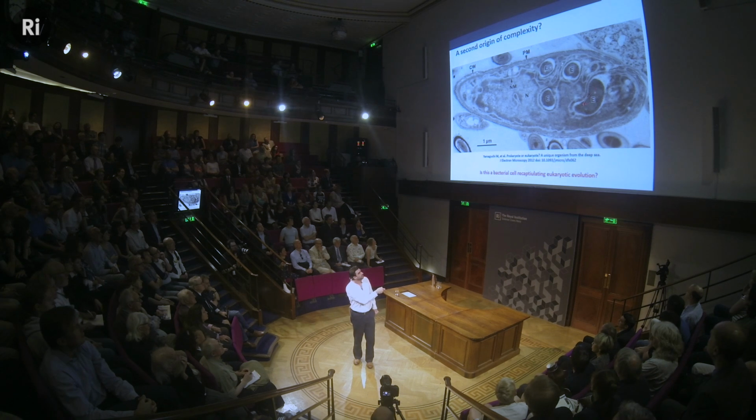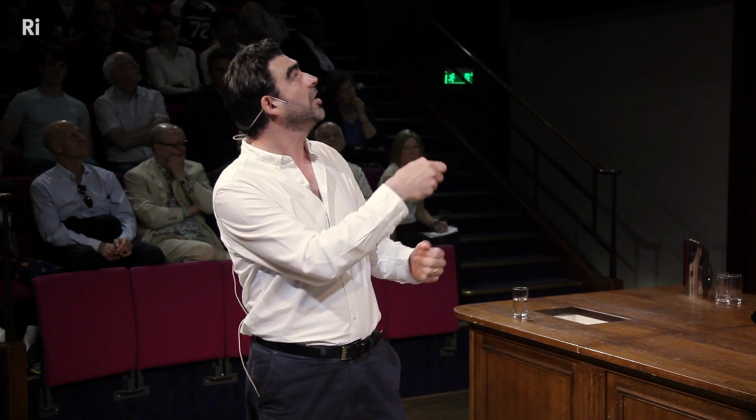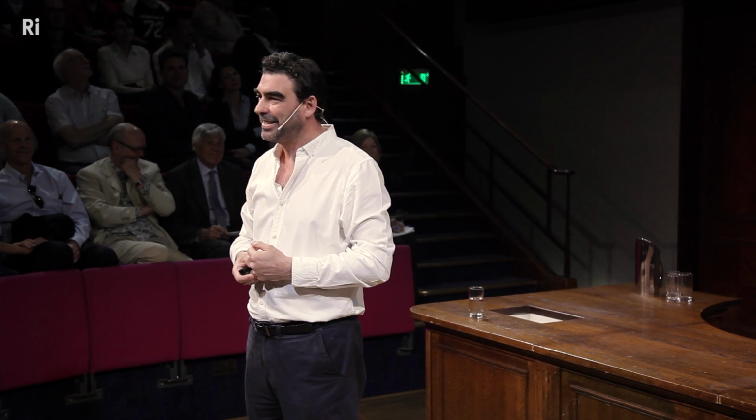I would say that this is a bacterium that acquired endosymbionts and which is recapitulating eukaryotic evolution. It's become larger, it's accumulating genes, it's got a nucleus, it's going through the whole thing all over again. But we only ever found one of them, and they've been looking for 15 years to try and find another one, and they've not found it yet.